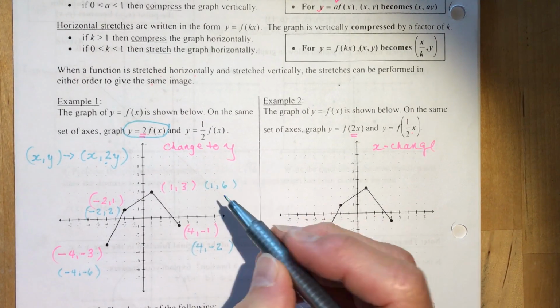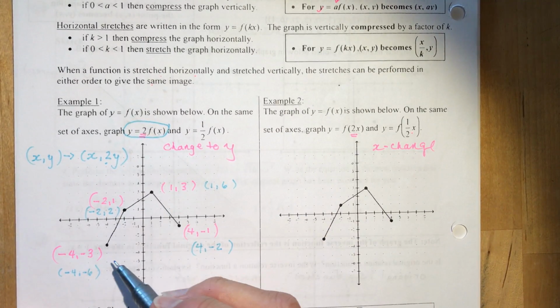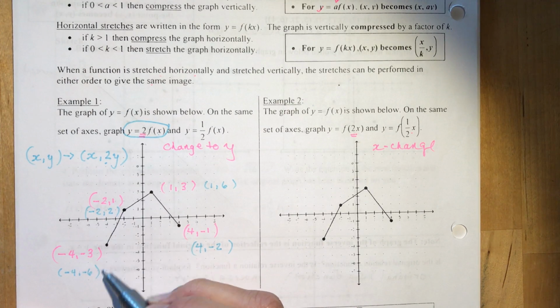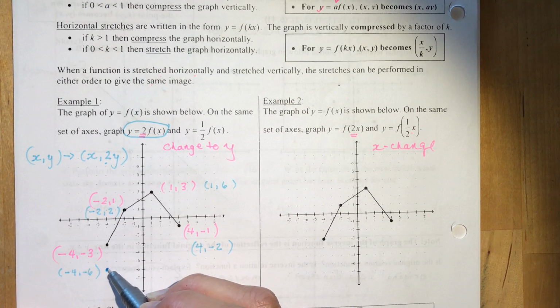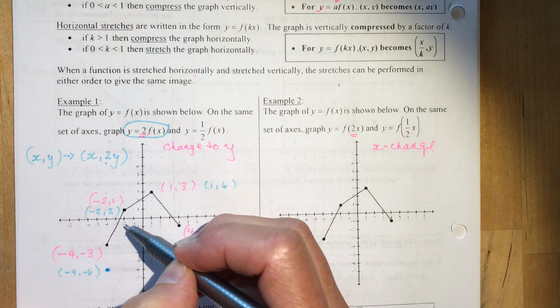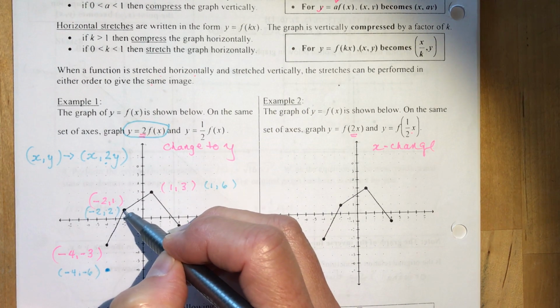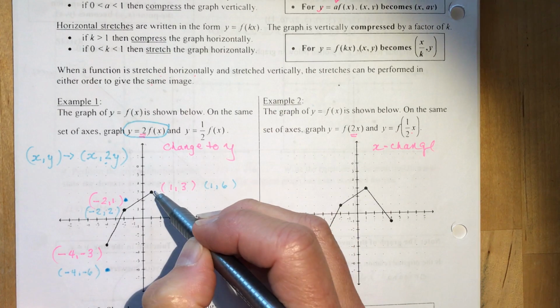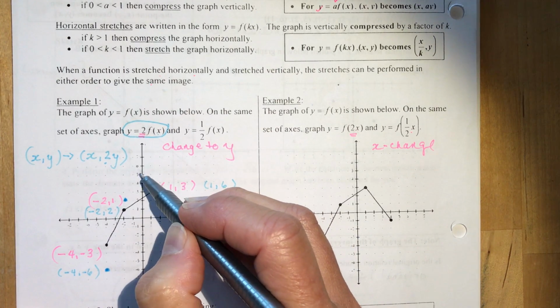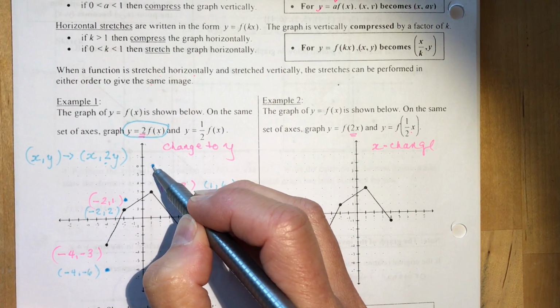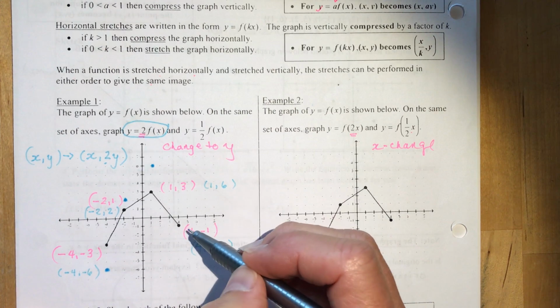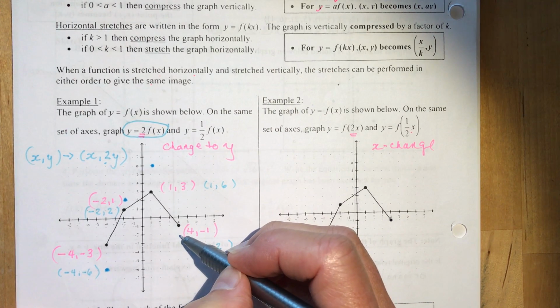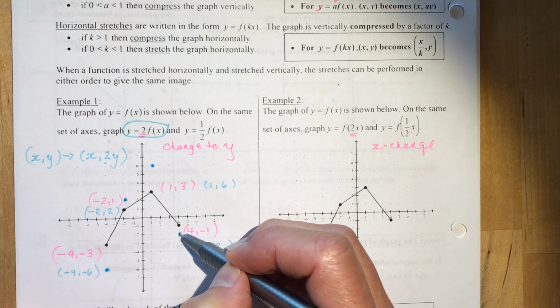So all I have to do now is find all these little points. So no change to x, so I'm just either going to go up or down from here, right? So here's minus 6, minus 2 and plus 2. That's right here. 1 and 6, 3, 4, 5, 6, right up here. And this one's going to be 4 and minus 2. It's going to be here.